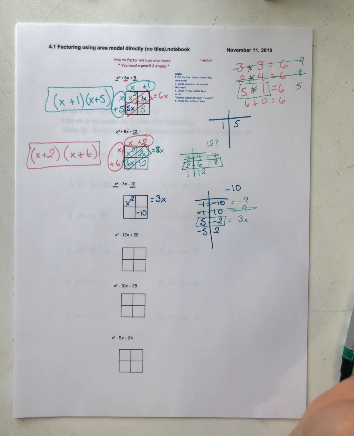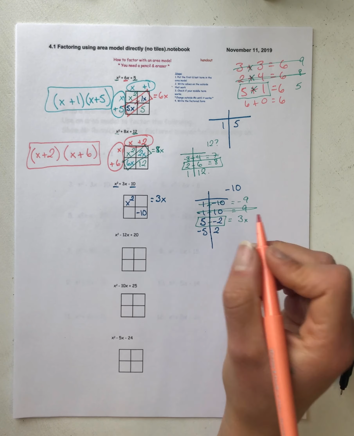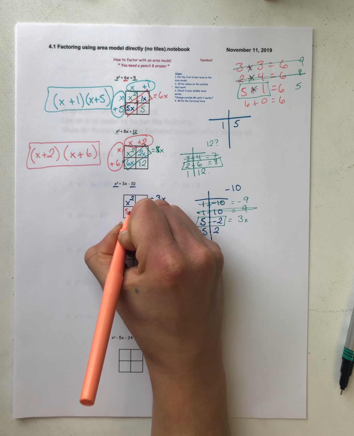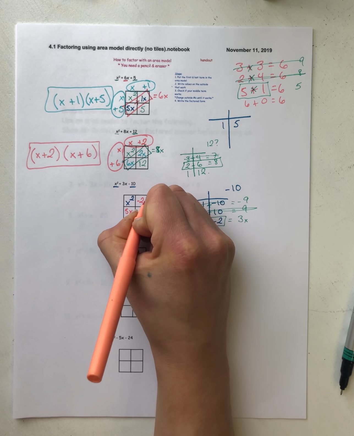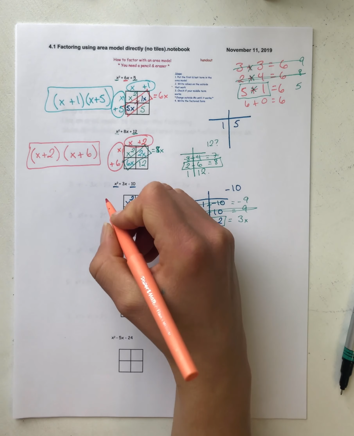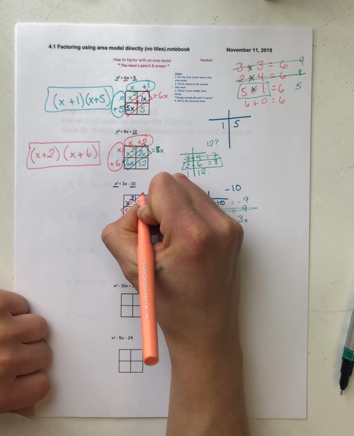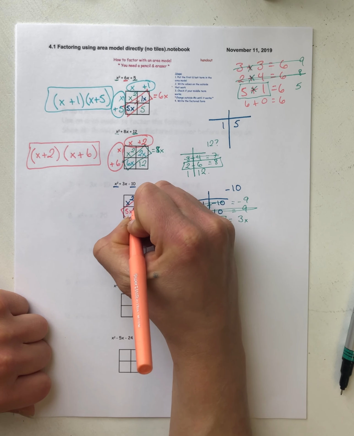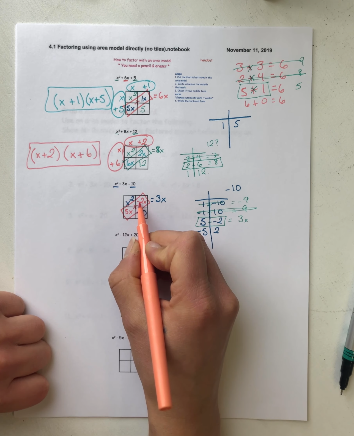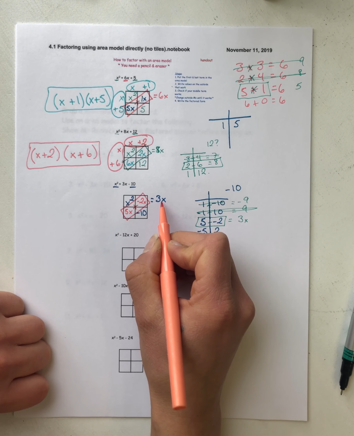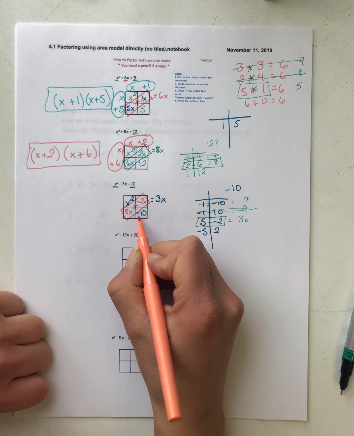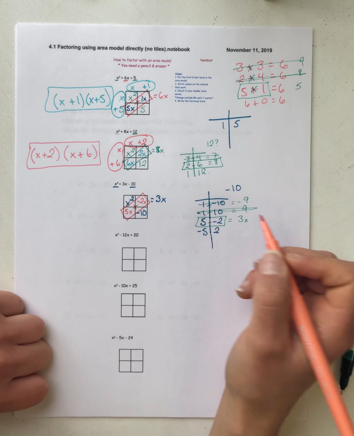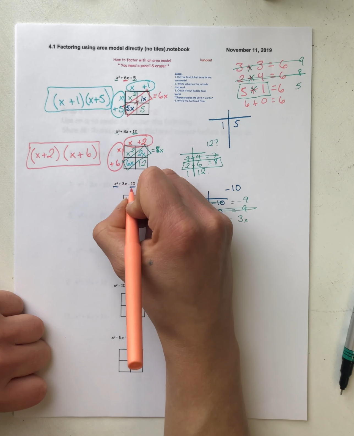So we're going to plug these numbers into here. So we have 5x here and negative 2x here, right? Because these two numbers added together give me positive 3x, and these two numbers multiplied together give me negative 10x, or negative 10. So then we bring them outside here.